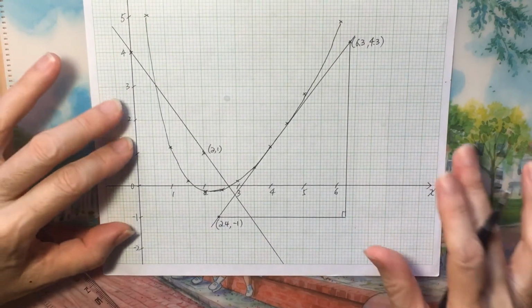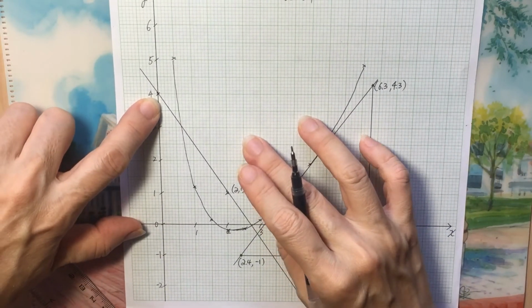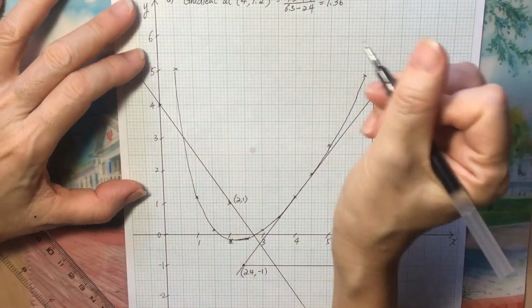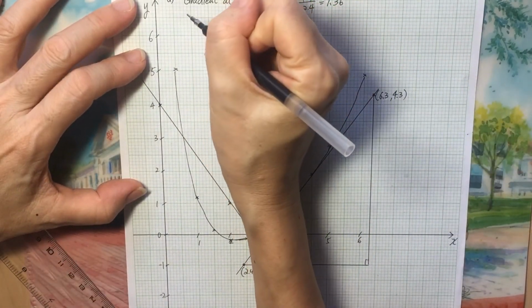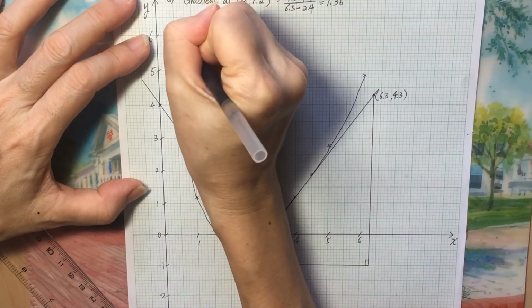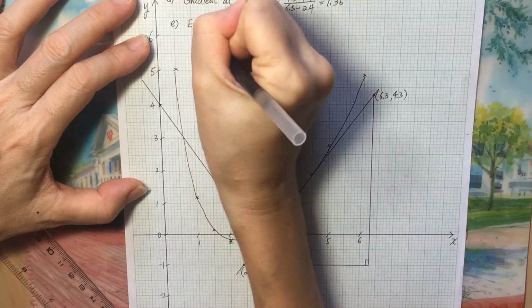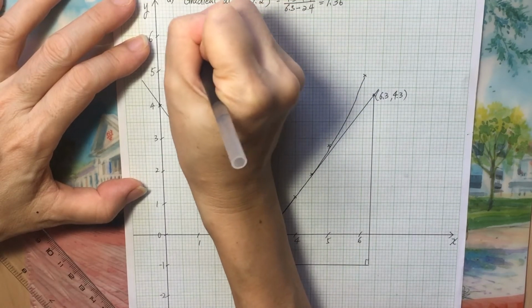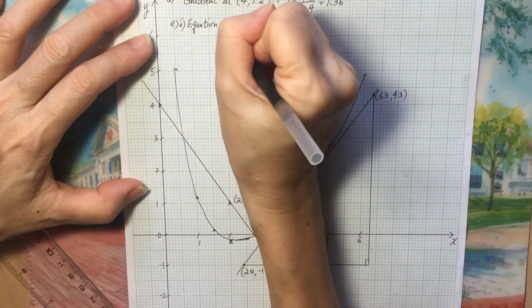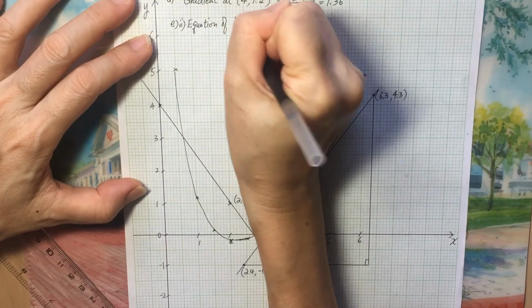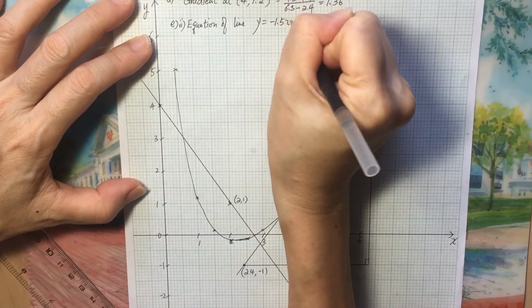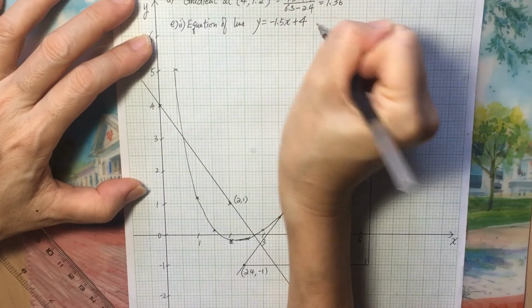So how do you write the equation? You see it cuts at 4. It cuts at 4. It has a gradient of negative 1.5. So therefore, the equation of the line will be y equals negative 1.5x plus 4.